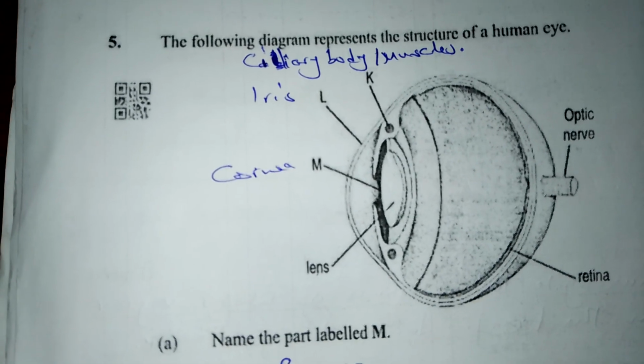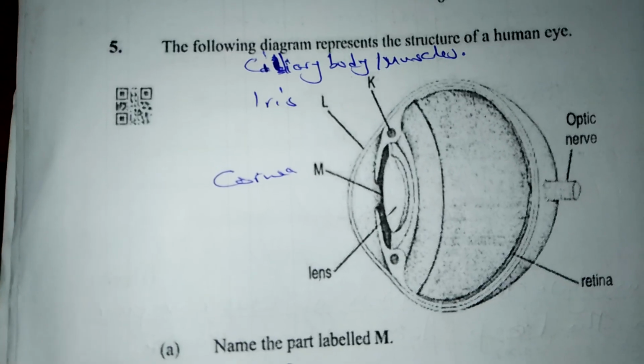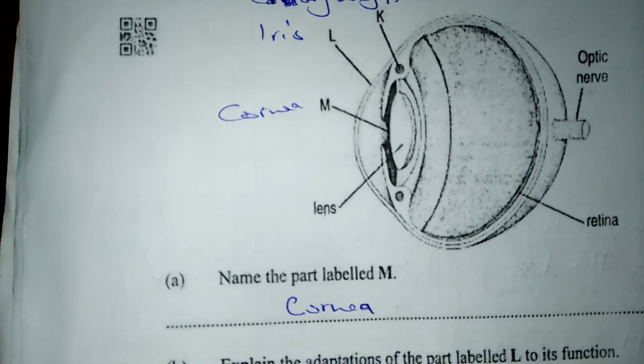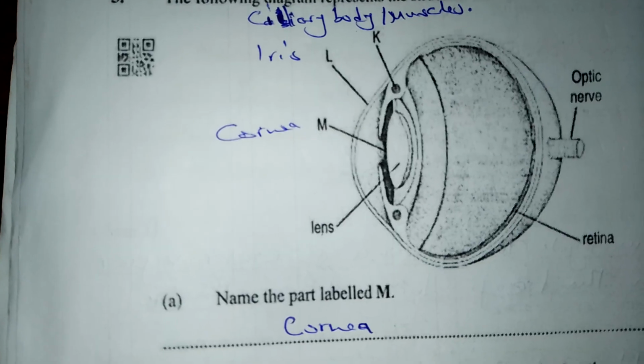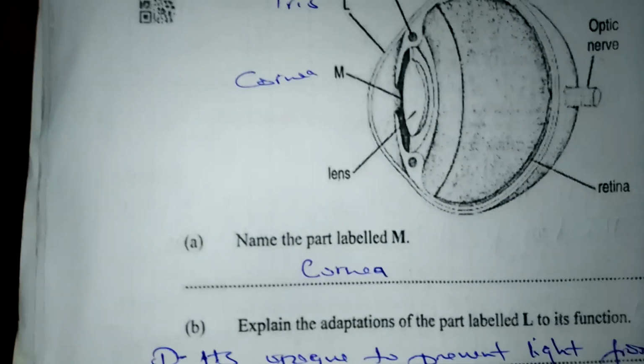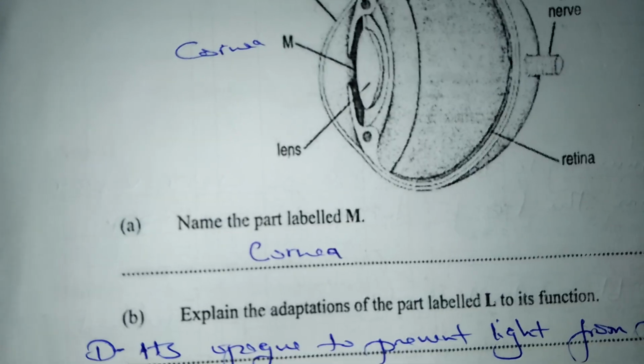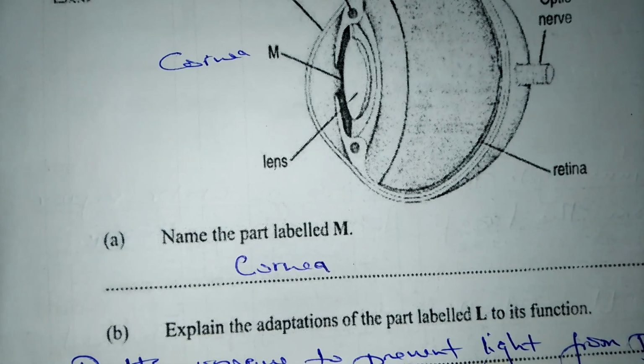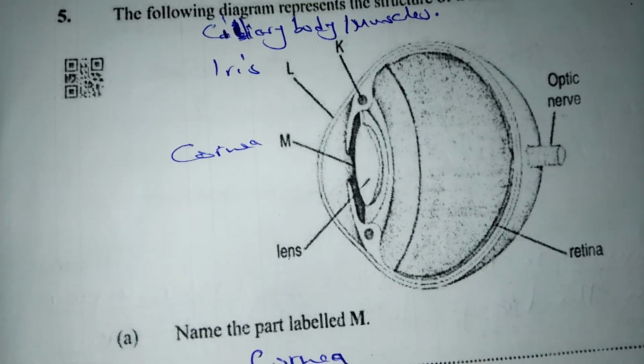We were told to name the part labeled M. The part labeled M is the cornea. As you can see it the way it is, the cornea. So explain the adaptations of the part labeled L to its function.